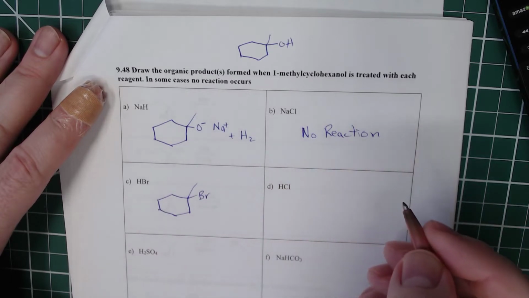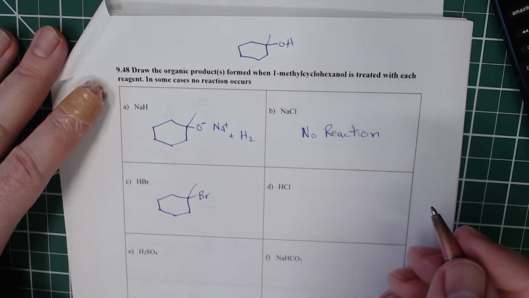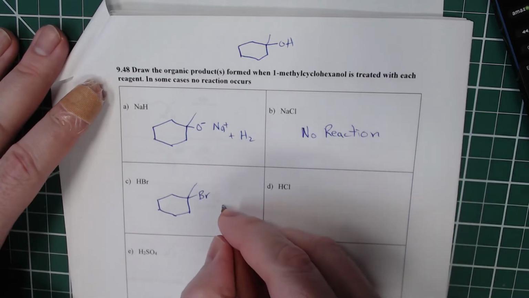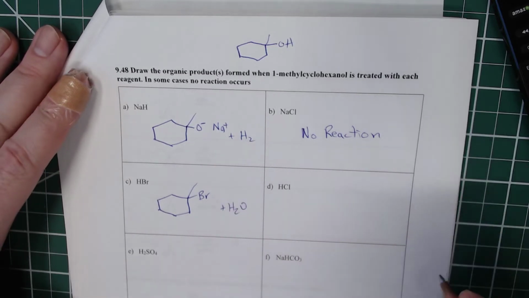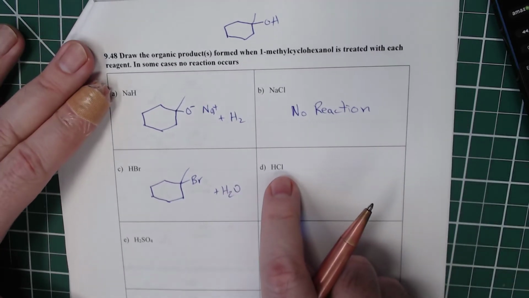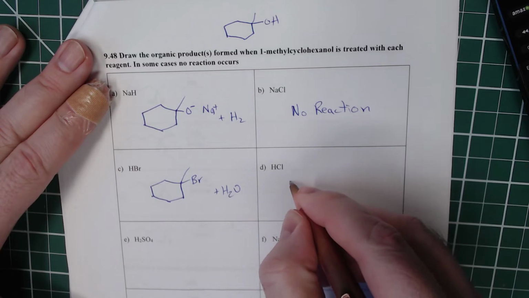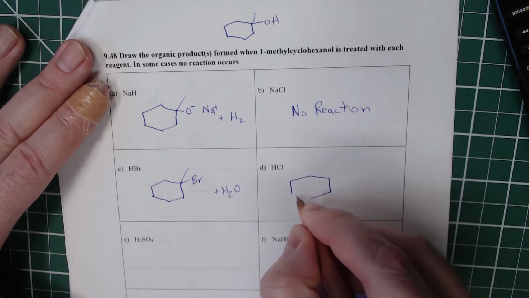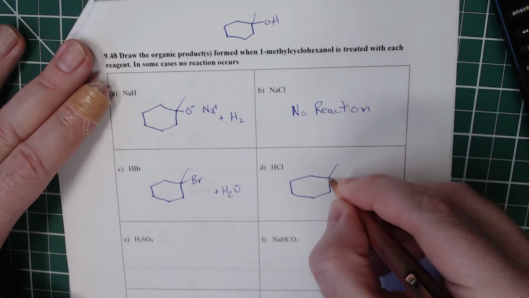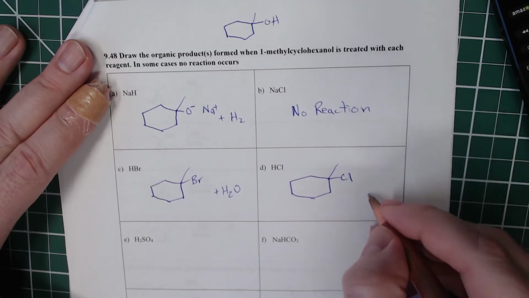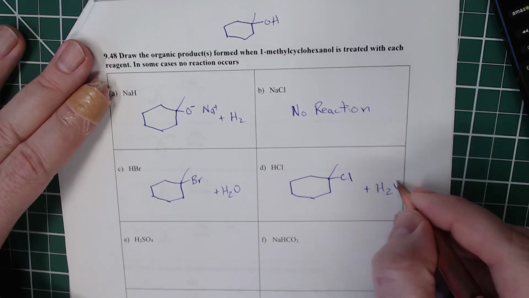So we'll get that as a bromide, and in case you're curious, our byproduct here would be H2O. For HCl, we can get a similar kind of reaction to occur. We'll get that chloride, and again, plus H2O.